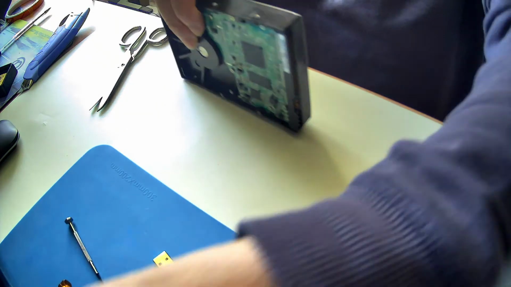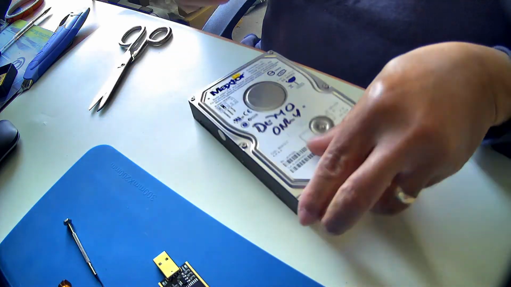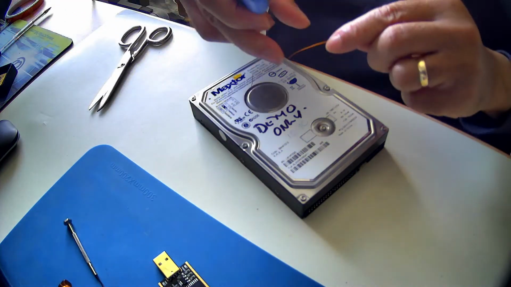At the moment I'm working hard. I'll move it over here. I'm going to work a bit smarter. There we go.